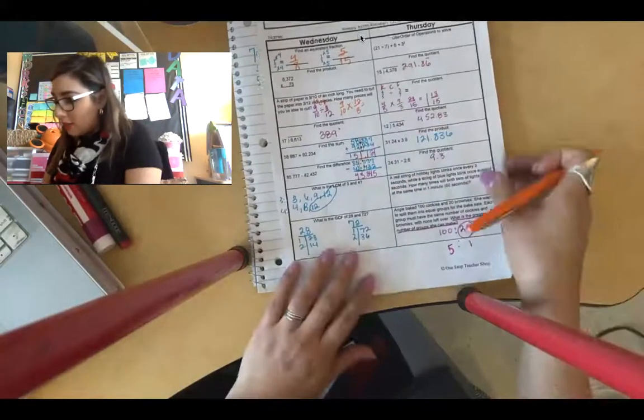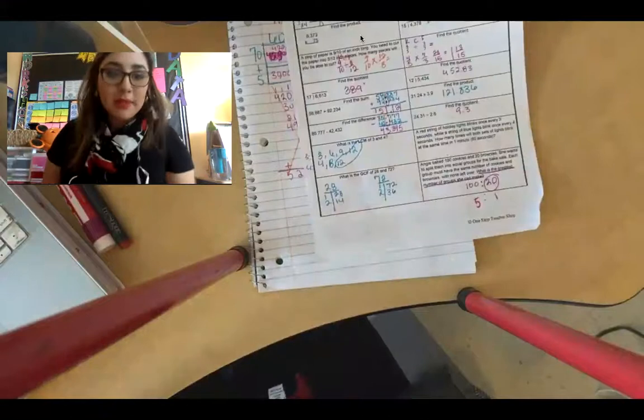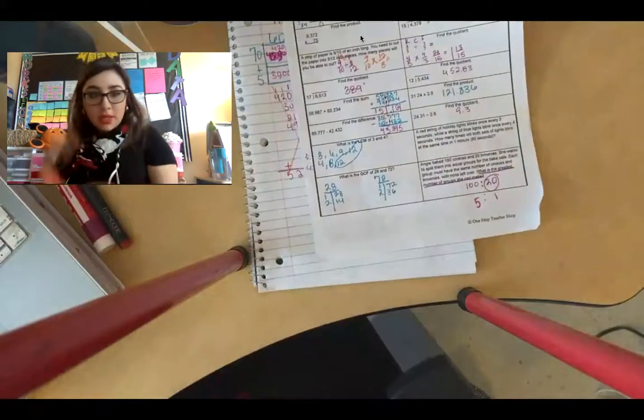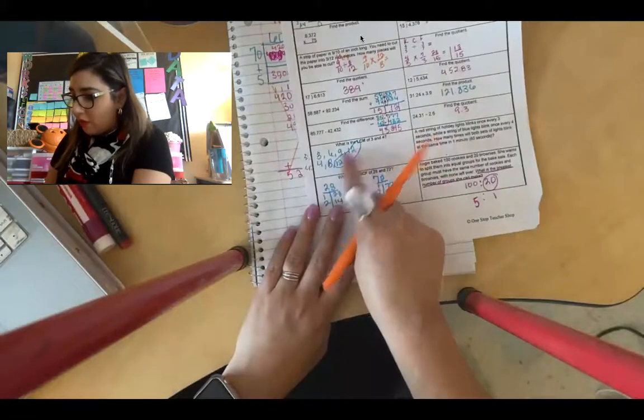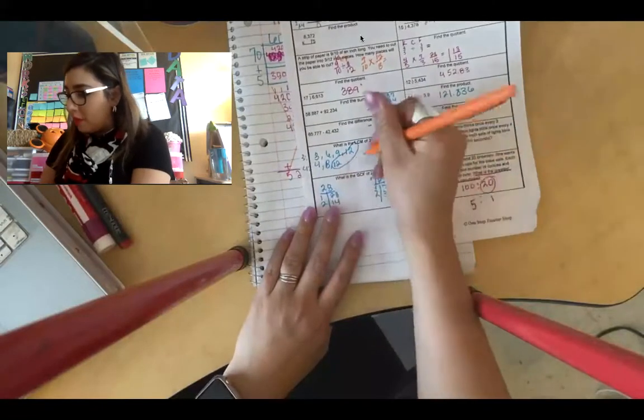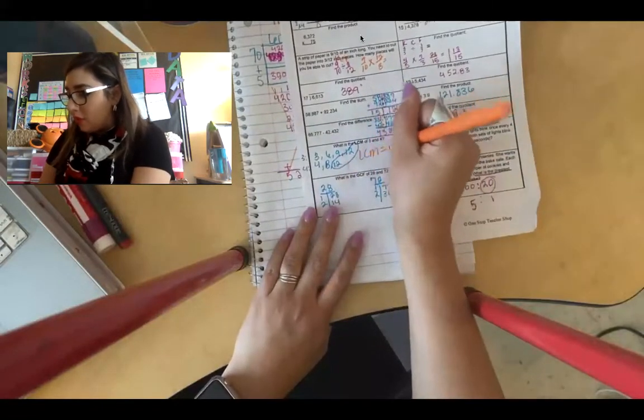All right, what's the LCM of 3 and 4? Remember, LCM is least common multiple, so you literally just need to skip count. You need to know your multiples. 3, 6, 9, 12. 4, 8, 12. My least common multiple is 12.